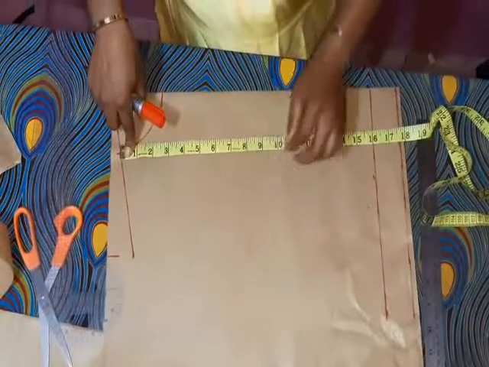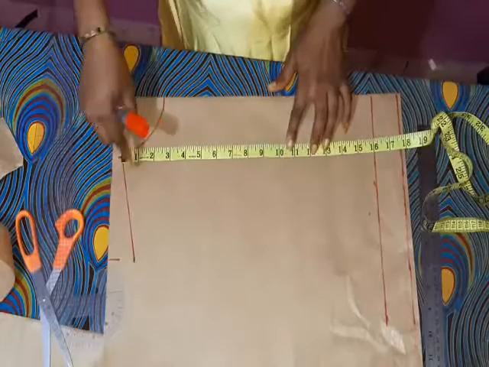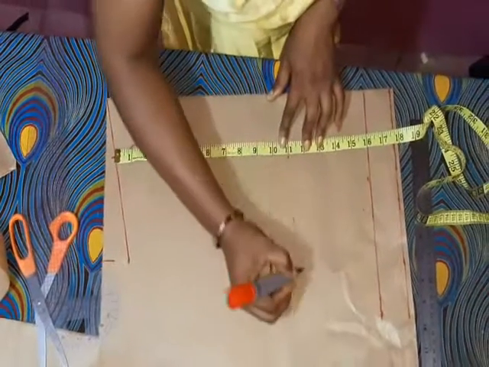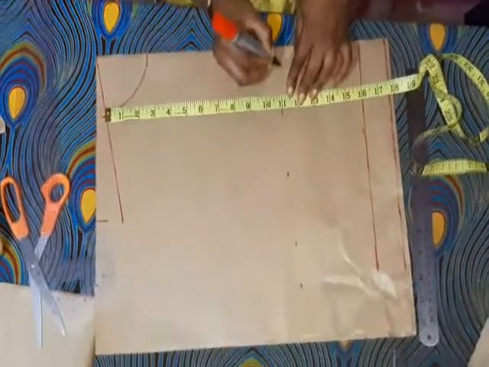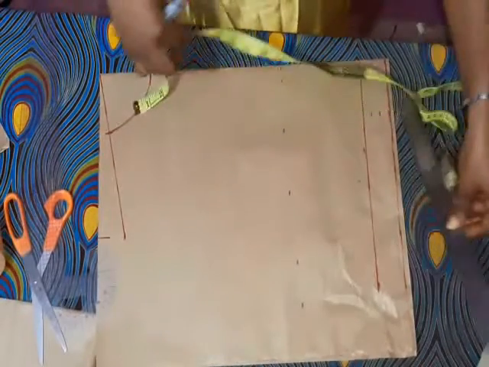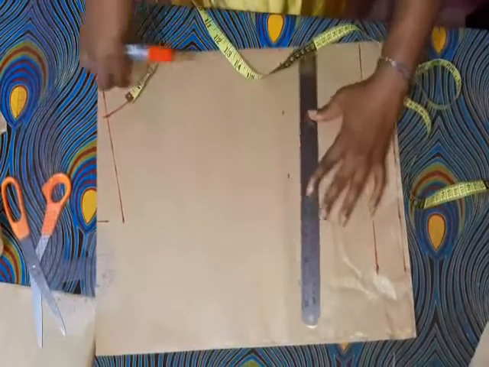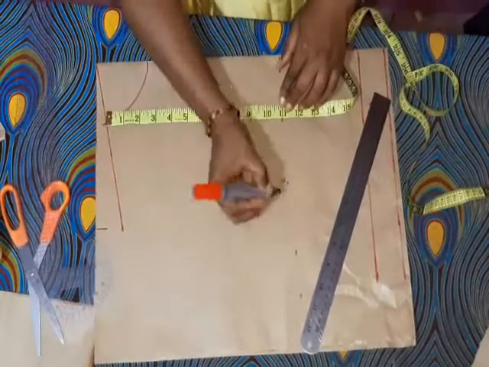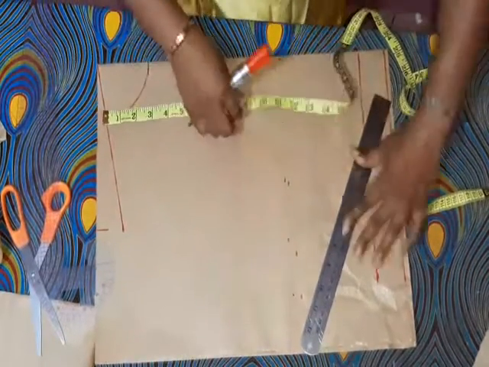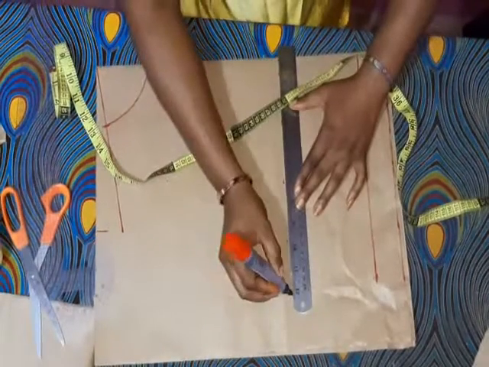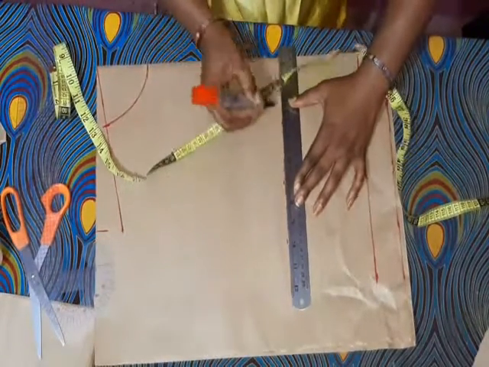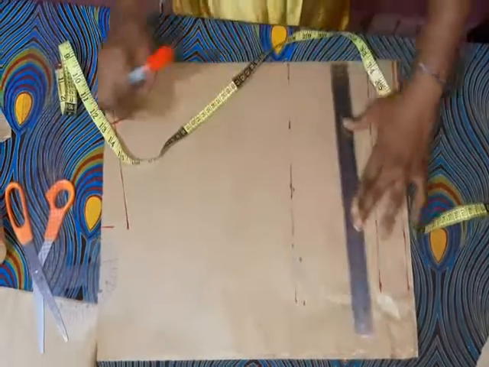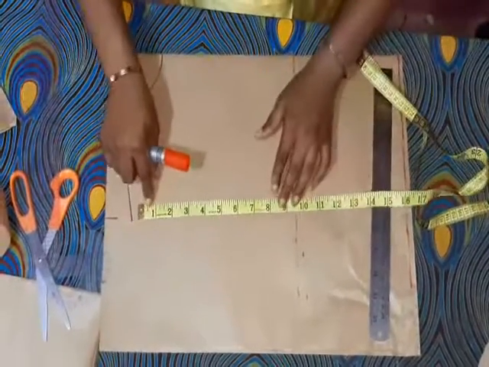Then around this point, I will be taking my bust line, which is 11. This is my bust line here, and then I will rule. So you see, and then I will take my armhole measurement.